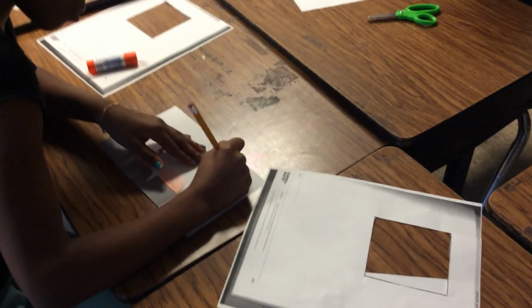When you're done, you can trim them. Good. Glue them on your white paper. You can cut it however you want, and then glue it to your paper.